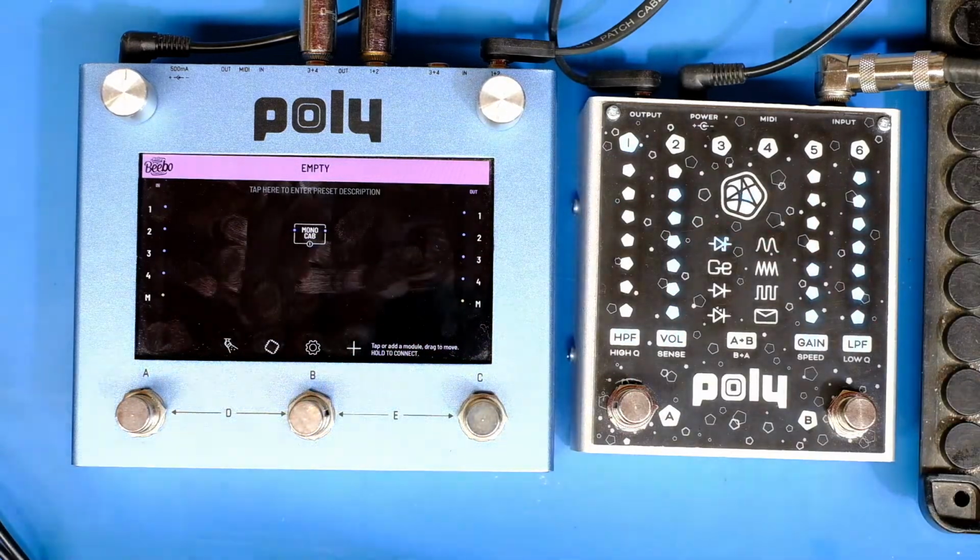Just because something says it's for bass or guitar doesn't mean you can't use it on synths, or you can't use it on bass when it says it's for guitar, or the other way around. Use whatever makes you feel good.